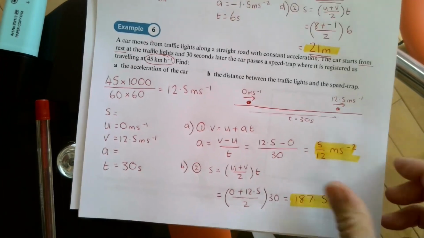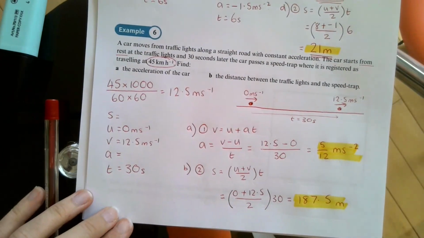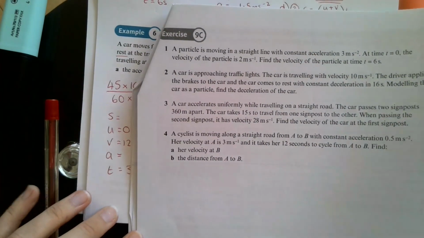Okay, so once you have finished going through those examples, you should be ready to have a go at exercise 9C. There's loads of questions on exercise 9C for you to have a go at.